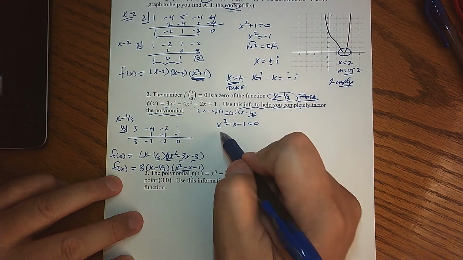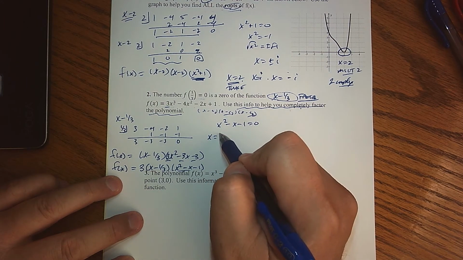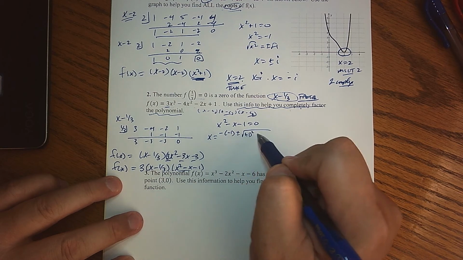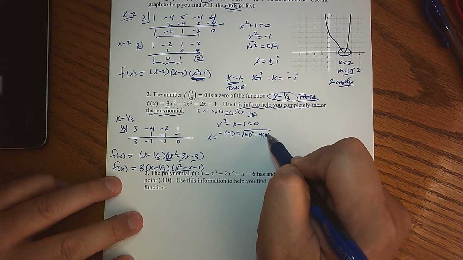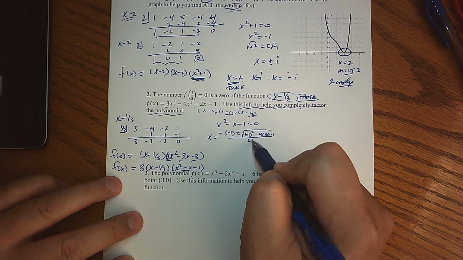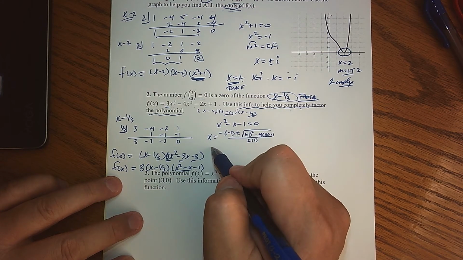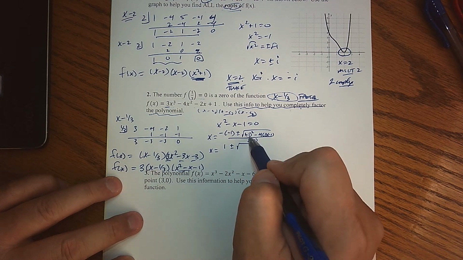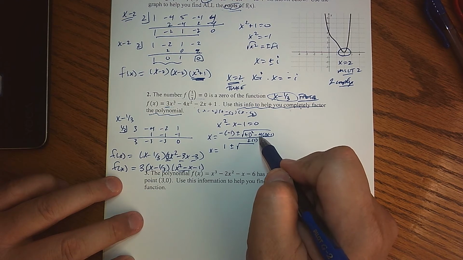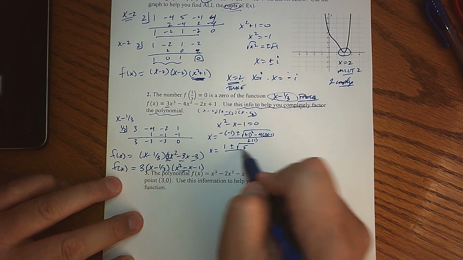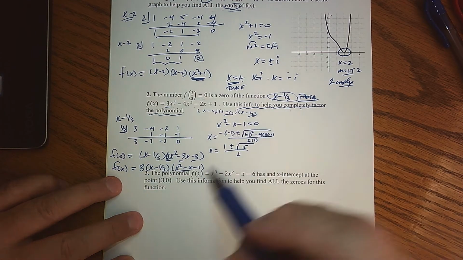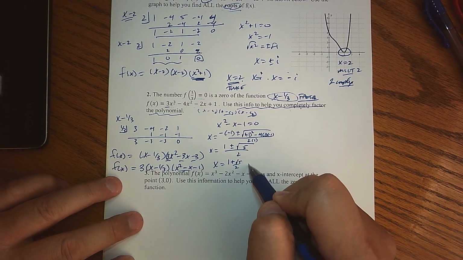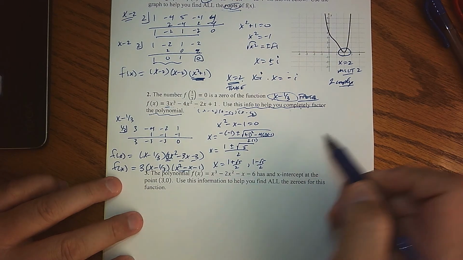And how about we solve that using the quadratic formula? So we get negative b plus or minus the square root of b squared minus 4 times a times c, all over 2a. And this will give us 1 plus or minus, I think we end up with 1 plus 4, so we end up with 5 in there, all over 2. So there's our other two zeros. x is 1 plus the square root of 5 over 2, and the other one is 1 minus the square root of 5 over 2.